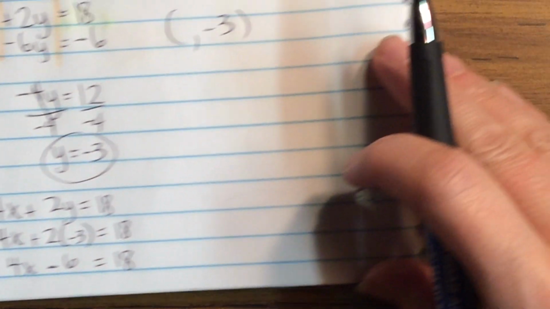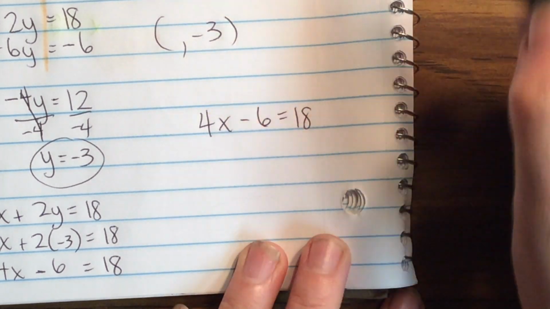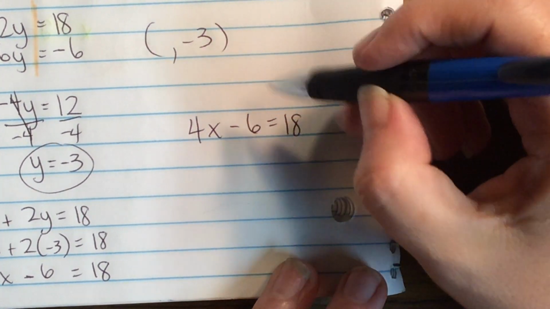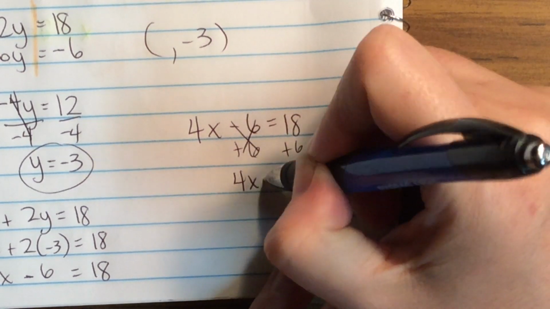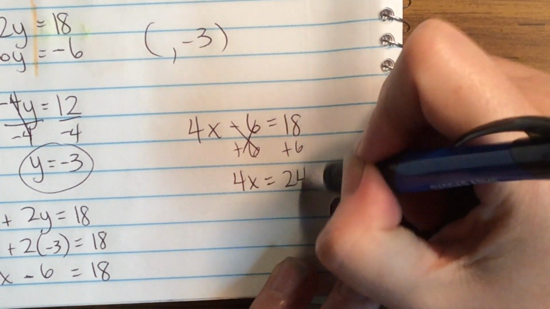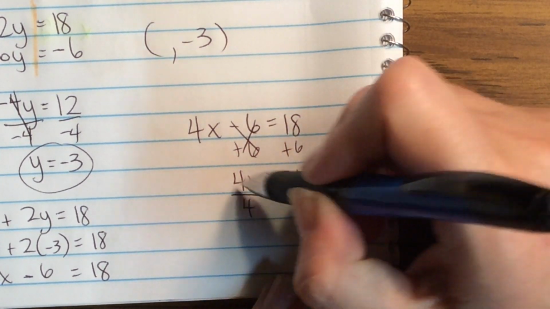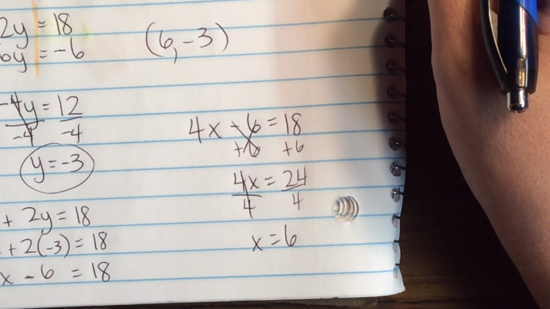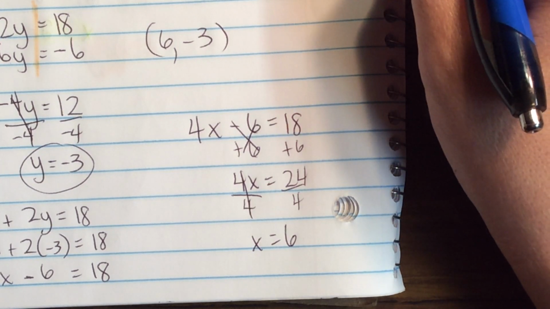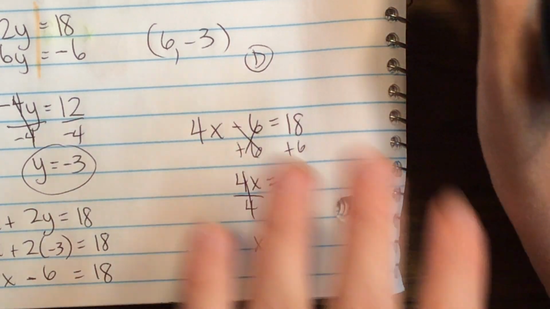I'm going to rewrite that over here where I have more room. But if you have room, you're fine. So I'm going to add 6. 18 plus 6 is 24. And then I divide by 4. And x equals 6, which is D. All right, number 6.